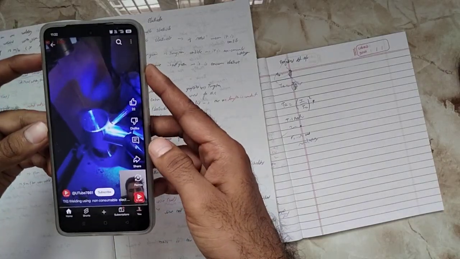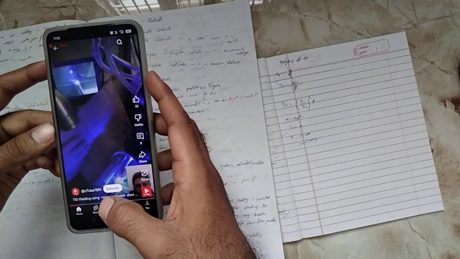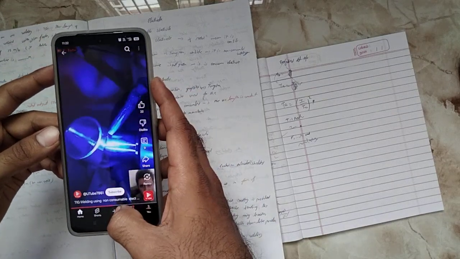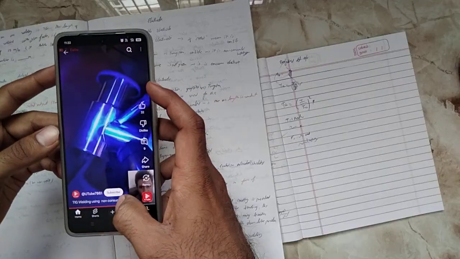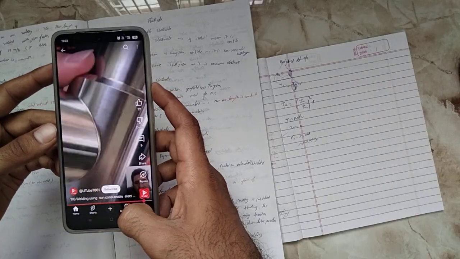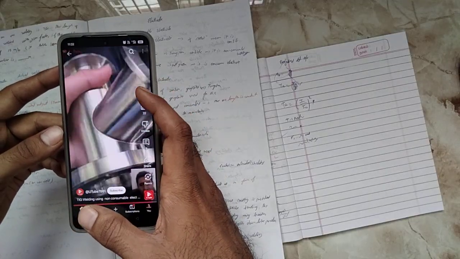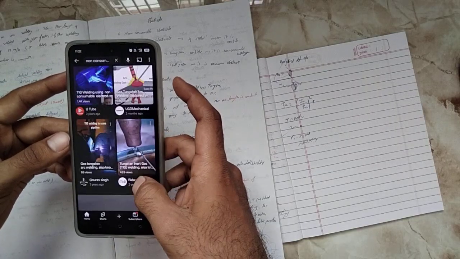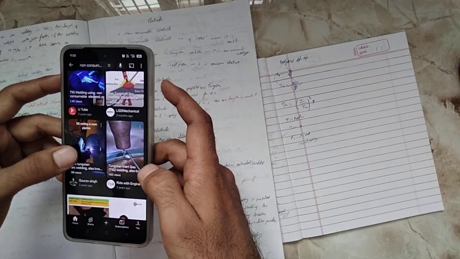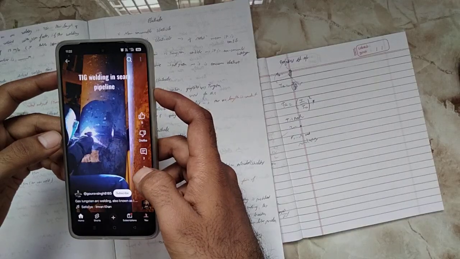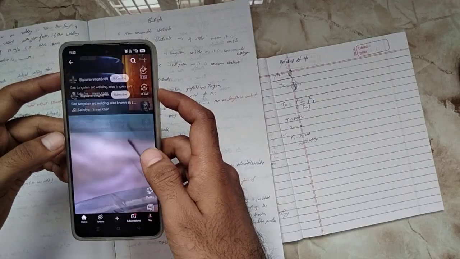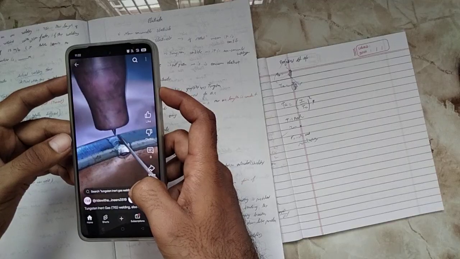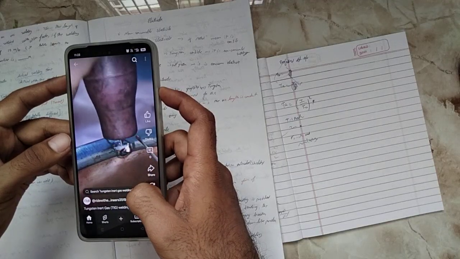So you can see this one. They're using the welding process being made. So from here the welding process is being made. Okay, see how perfect that is. So you can see the entire thing. Wow.